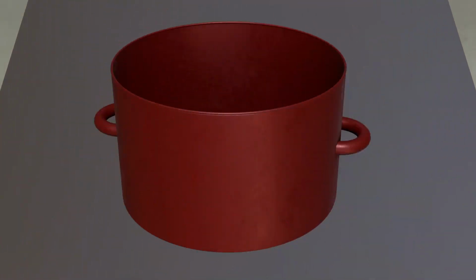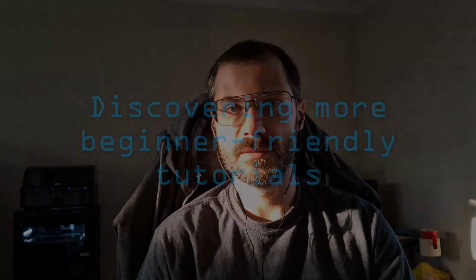After completing this tutorial, I made my first project, a cooking pot. You can't imagine how proud I was of that. I think it's really important to celebrate those small wins while also recognizing the area for improvement.